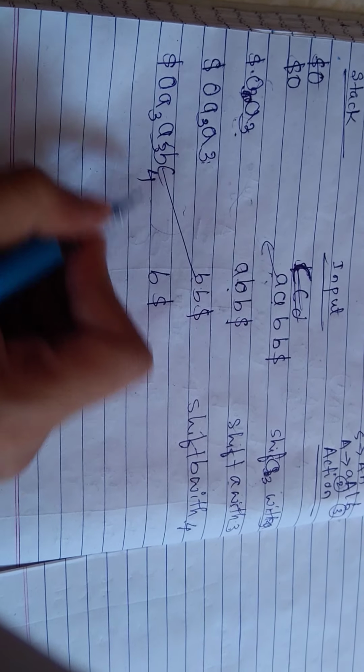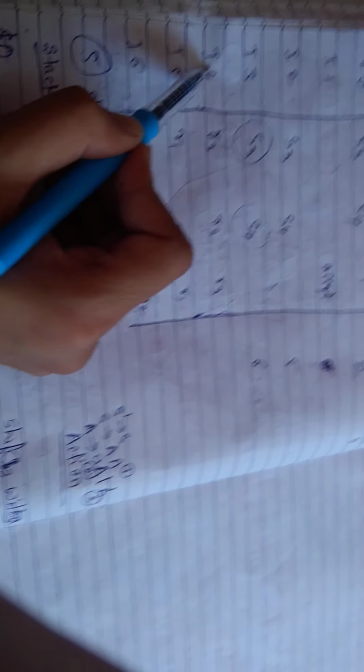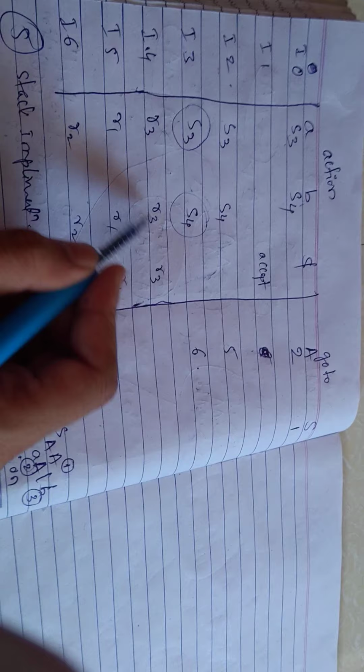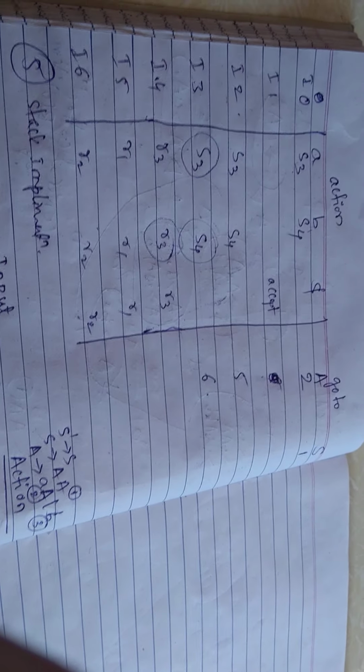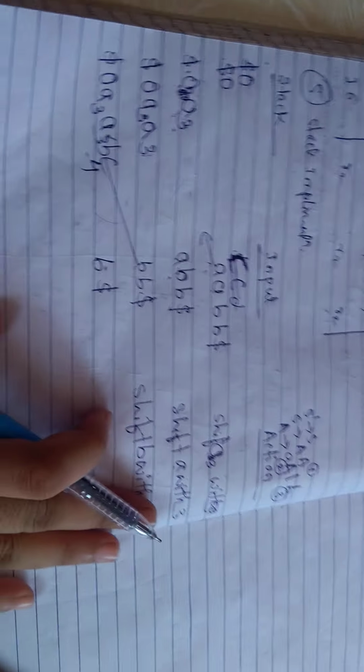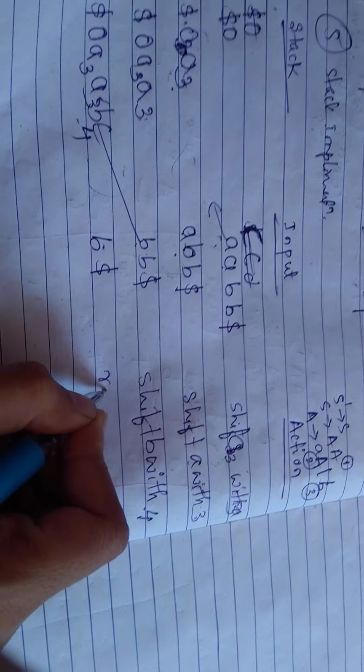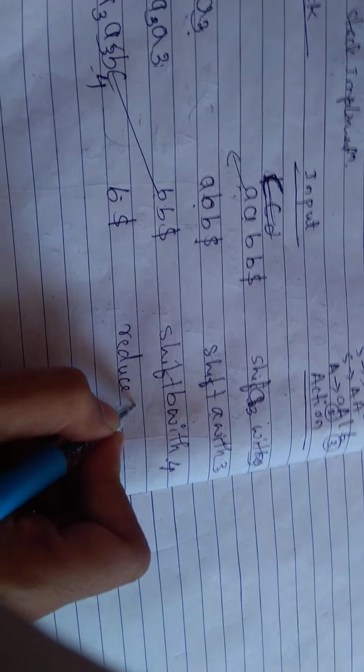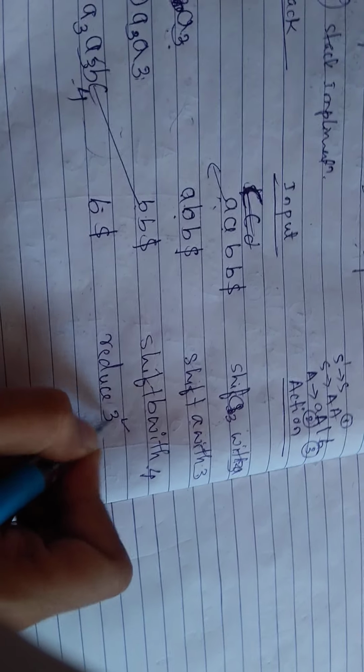Now again 4 on b. Which function are we having? The reduce function. The shift function is over. Now we are having reduce. What is the number we are having? Reduce 3. We need to consider the third numbered production.